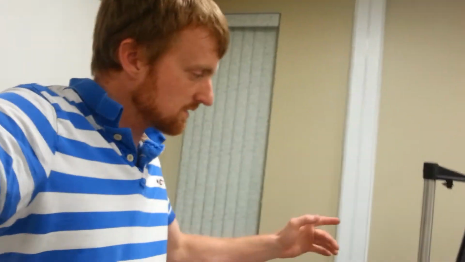So when we shoot this thing, it should land on that piece of paper, hopefully, and we'll be able to see how far we actually shot it.